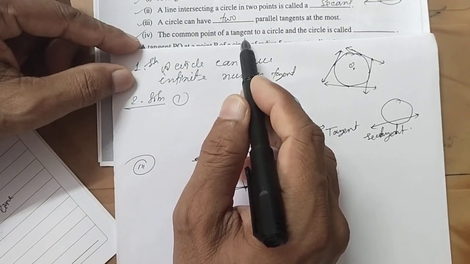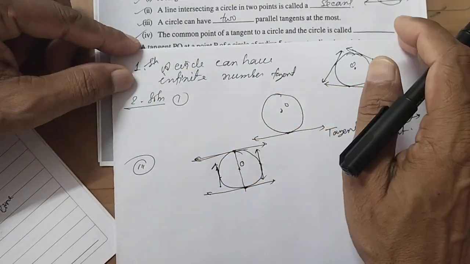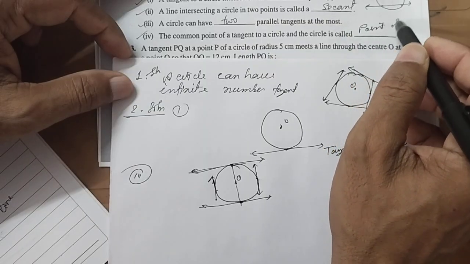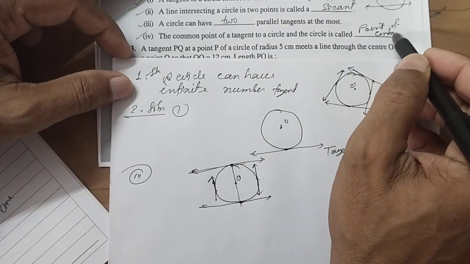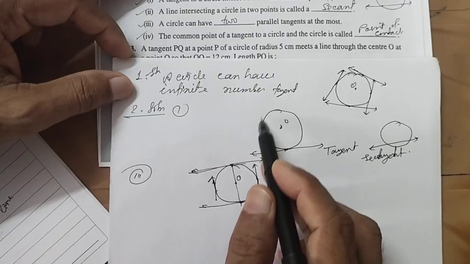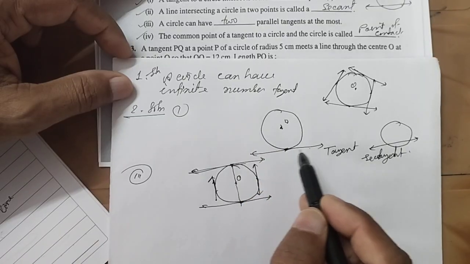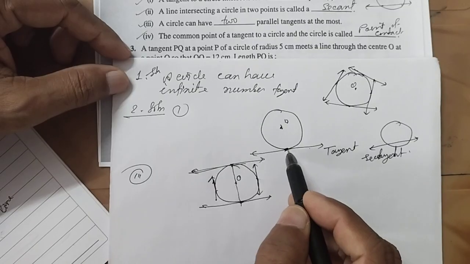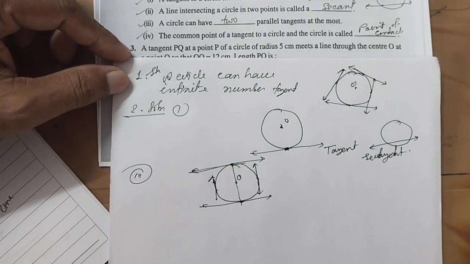The common point of a tangent to a circle is called the point of contact. Like this point: this is the circle, center at O, this is the tangent. The point of intersection of the circle and the tangent is called the point of contact.